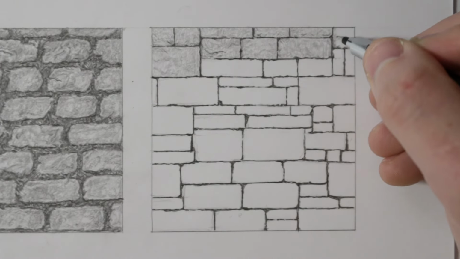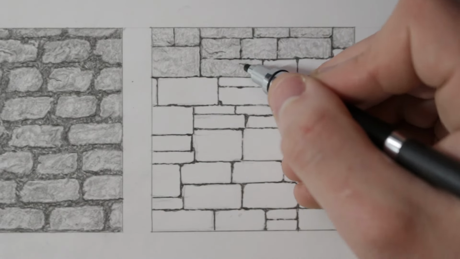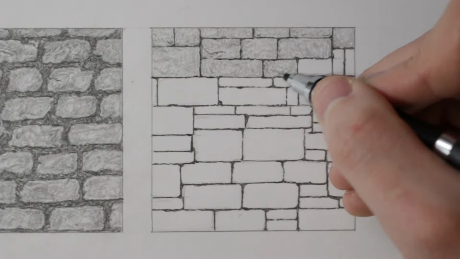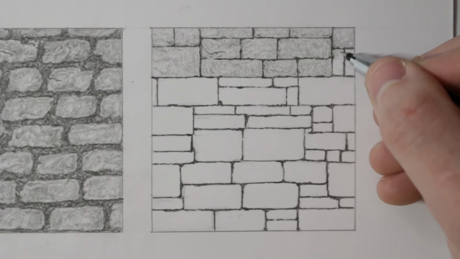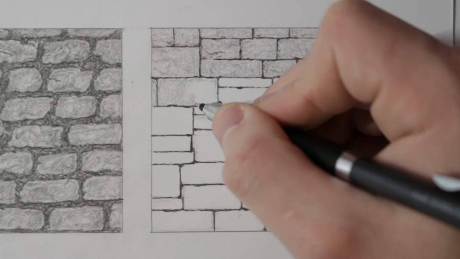Also keep in mind that you can just use the eraser to pick up some of the pencil work as well and create highlights in places, but for this one I won't be using the darker pencil. Instead, I'm going to be able to do all of this with the mechanical pencil.